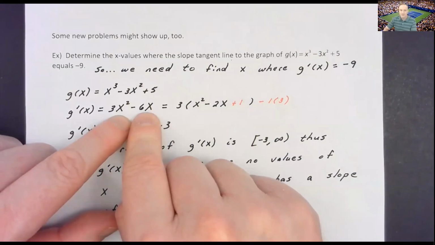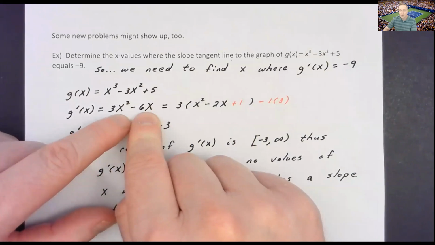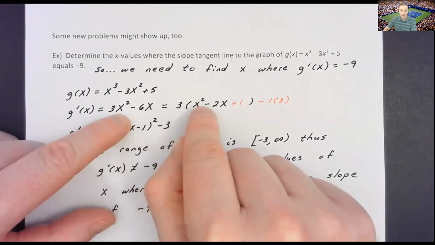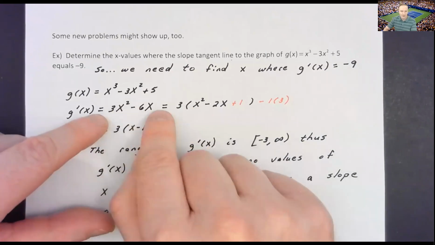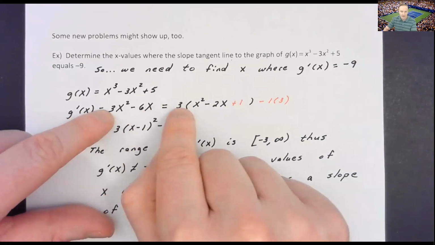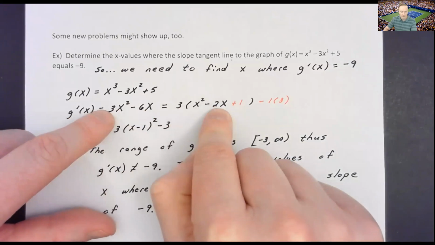So my derivative is this 3x squared minus 6x. Now, I'm just trying to think about how I would show it would equal -9. What I decided to do, rather than just try to set it equal to -9, I didn't want to use quadratic formula or anything like that. Instead, what I went ahead and did is I completed the square on it. So I factored a 3 out of this group, and then it becomes x squared minus 2x.